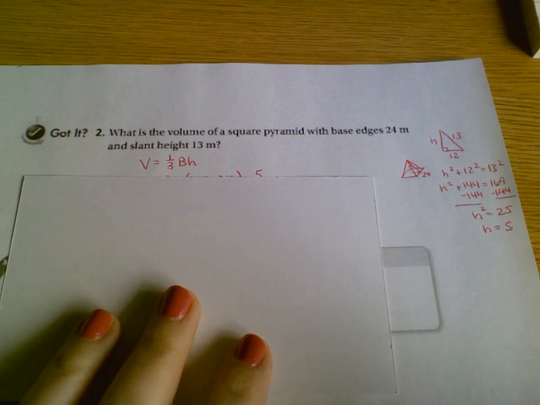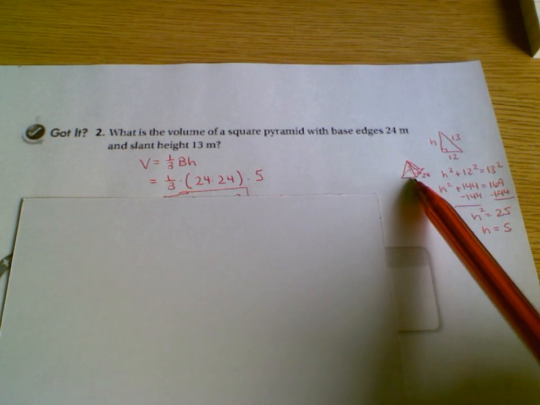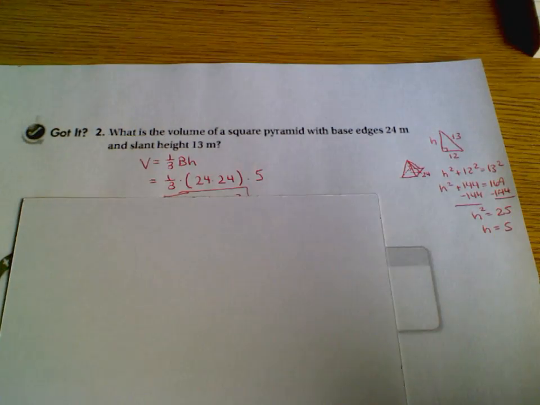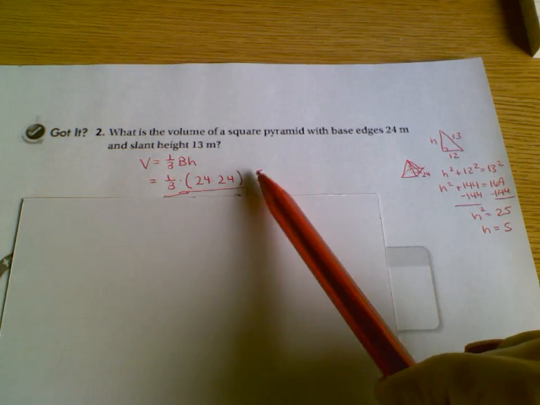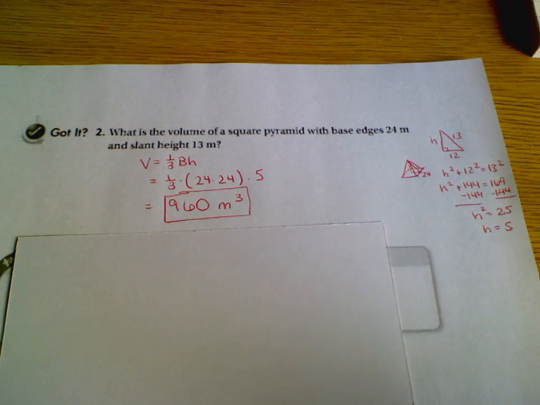So plugging numbers in, I have a third times area of the base, which is a square, so I'm doing base times height, 24 times 24, times the height of the pyramid, which is 5. So you should be getting 960 cubic feet.